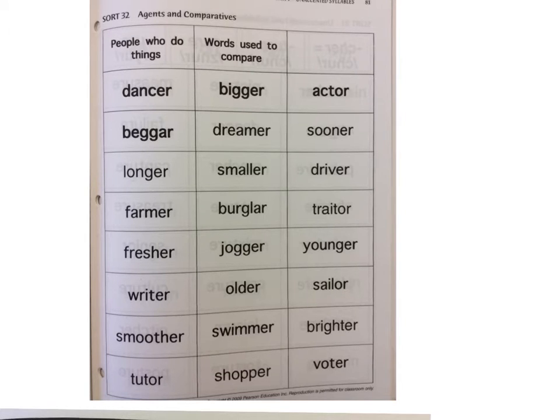So when you look through these words, you're thinking dancer. Oh, okay, dancer's a person. Bigger. Oh, that's something's bigger or smaller. Bigger's using to compare. Actor, that's a person. Beggar, that's a person. Dreamer. A dreamer would be a person. Sooner, that's comparing. Longer, comparing. Smaller, comparing. Driver is a person.